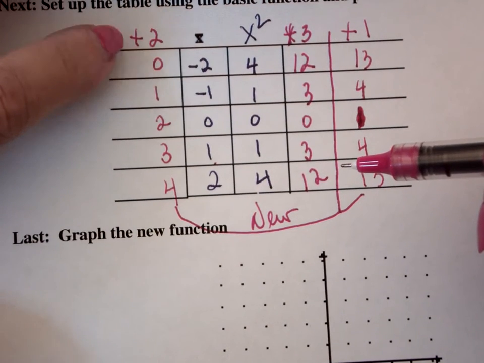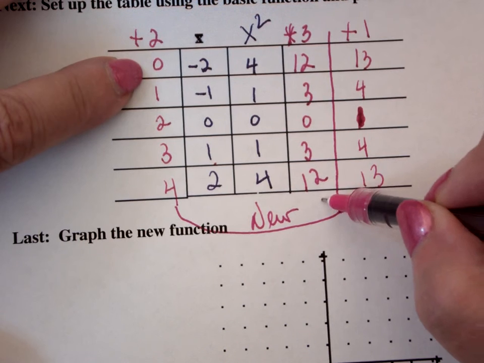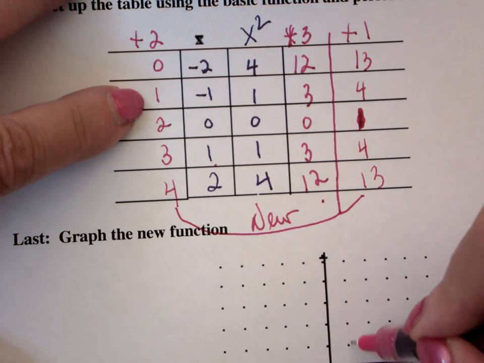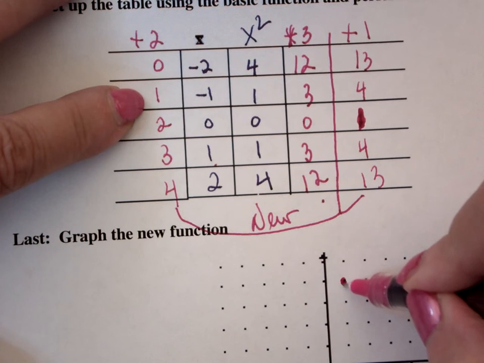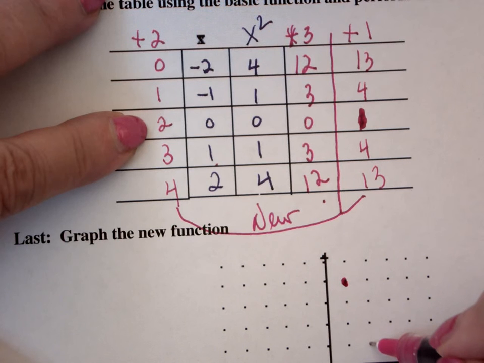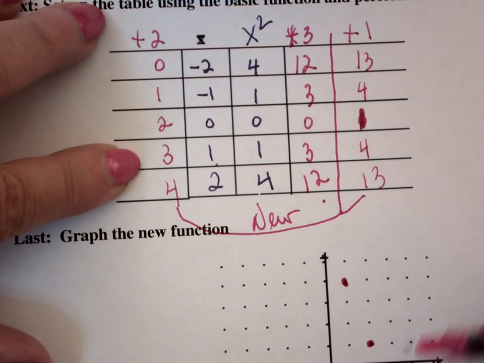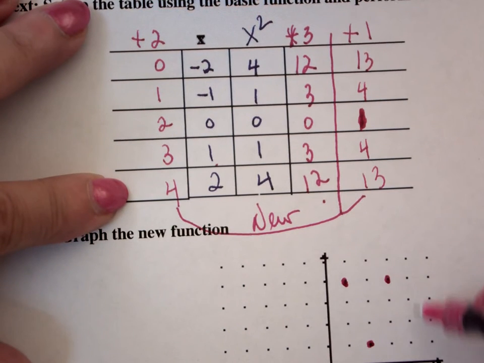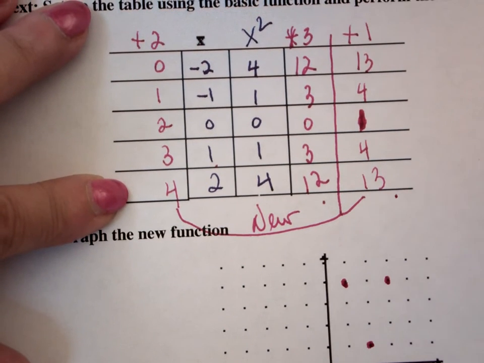I could say, well, if x equals 0, 13, it's way up here someplace. 1, 4, 2, 1, 3, 4, 4, 13. It's up there someplace.